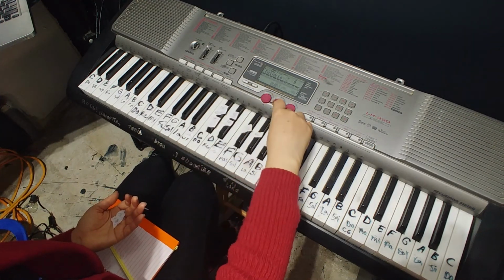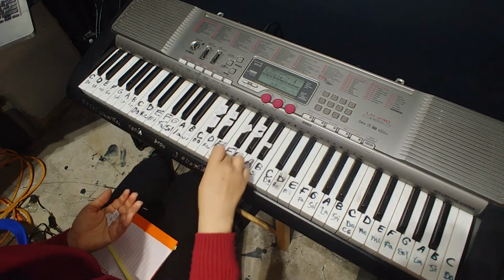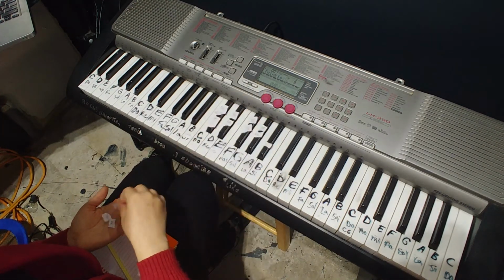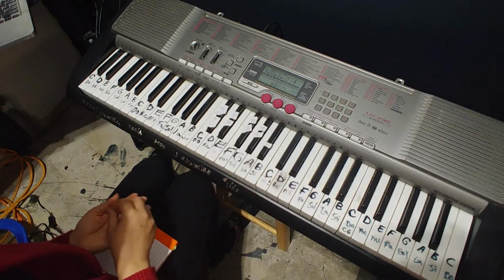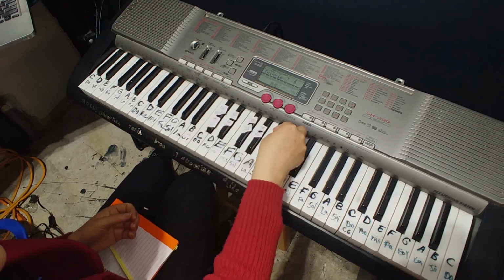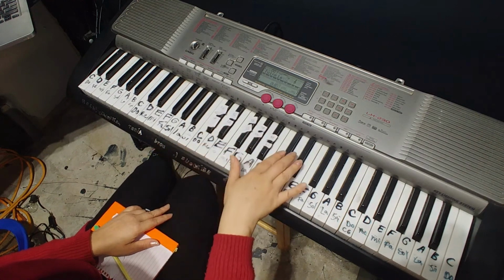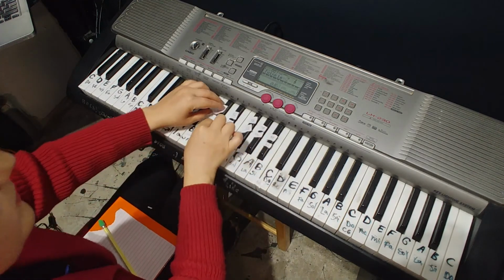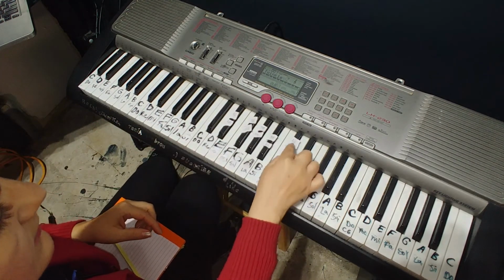And then this way, let me see, G sharp, F sharp, B sharp, E sharp, A sharp. Okay, and these two notes are going to be the same one over here. So if I try to put it in here, so C sharp, D flat.